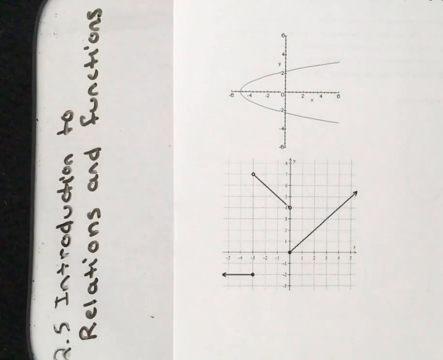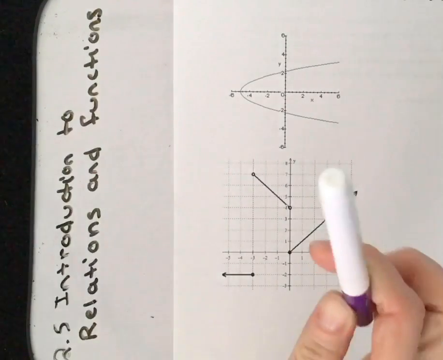Relations and functions. In this section, we're going to look at determining if something is a function. If something is a function, that means what we're trying to see is whether there is exactly one value of y for every x value. To do this, when we have a graph, we can use a vertical line. I'll use the marker as a vertical line.